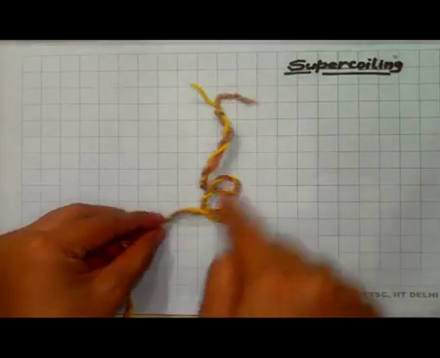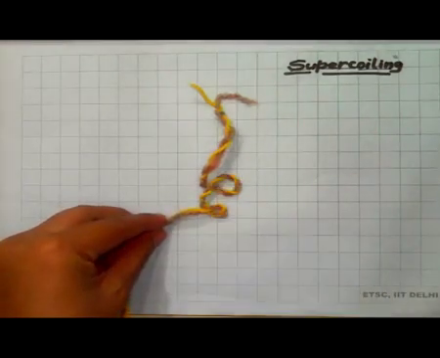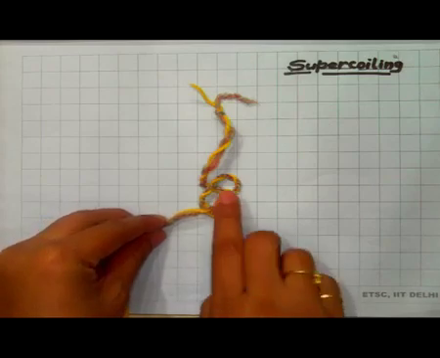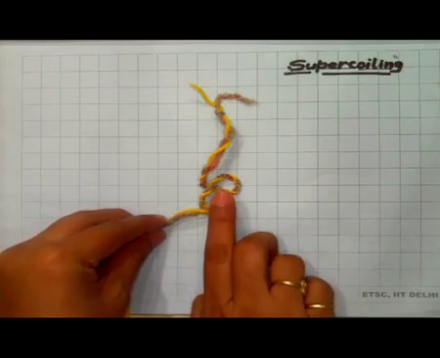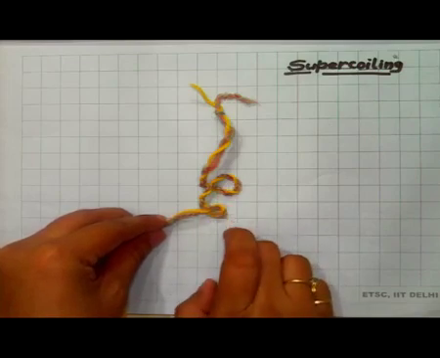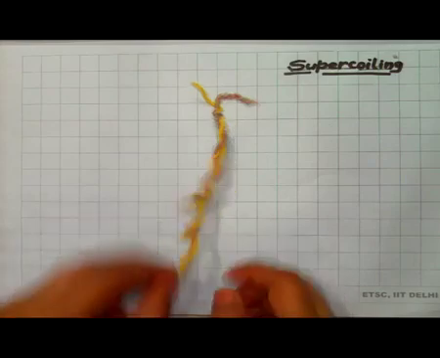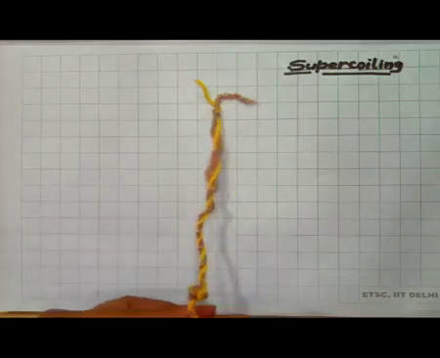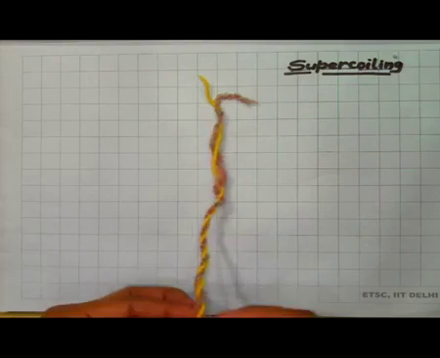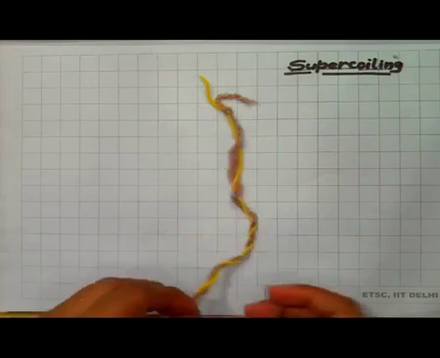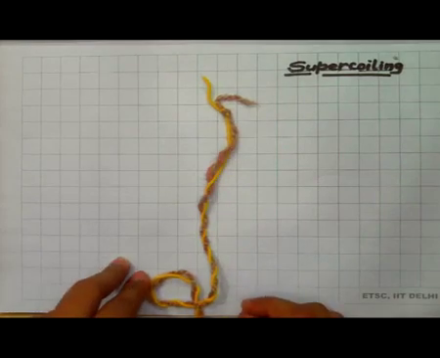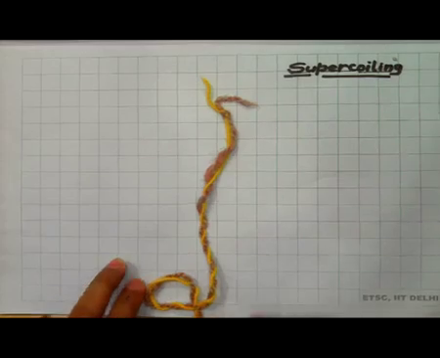You can see here this forms the supercoil, and this is called positive supercoiling because the rotation is right handed, the same as the coiling of the DNA. If it is rotated opposite to the direction of DNA coiling, it is called negative supercoiling, and negative supercoiling helps in the packaging of the DNA in the bacterial cell.